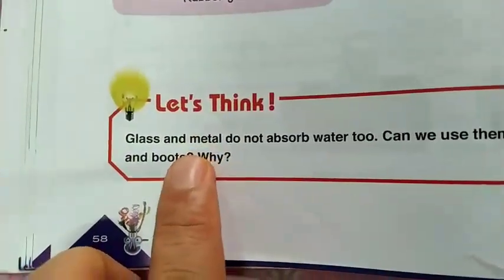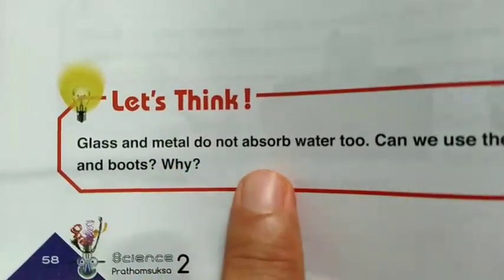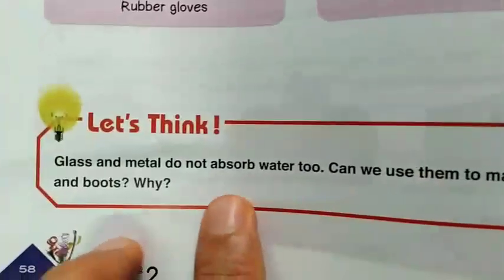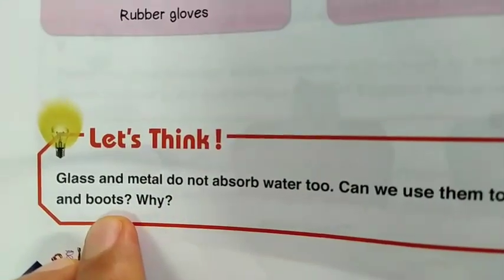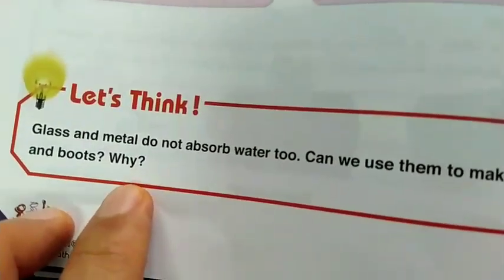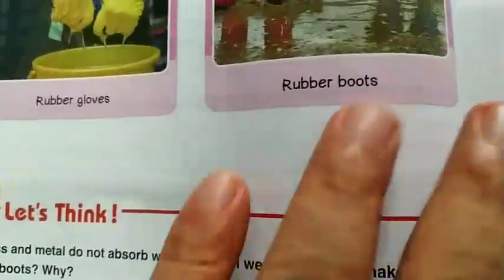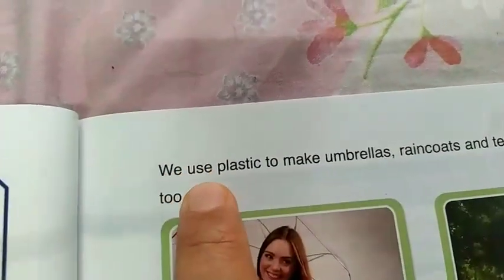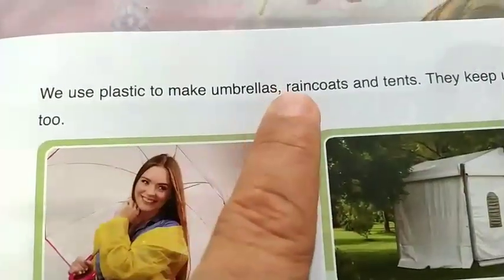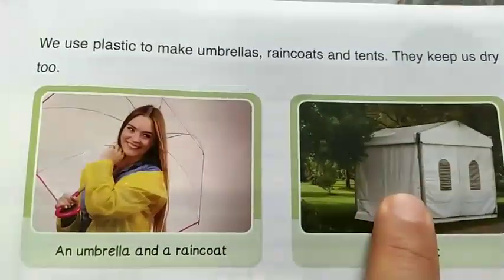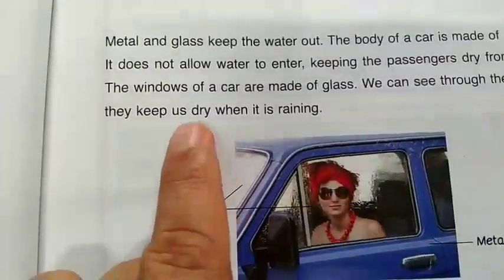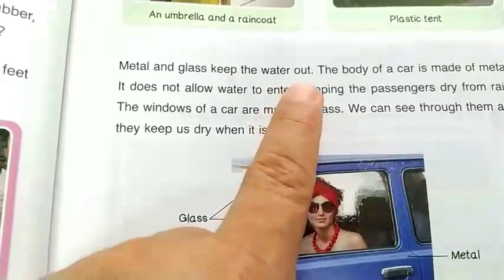Let's think. Glass and metal do not absorb water too. Can we use them to make gloves and boots? I don't think so. Why? Because they are not flexible. We use plastic to make umbrellas, raincoats and tents. They keep us dry too. Metals and glass keep the water out.